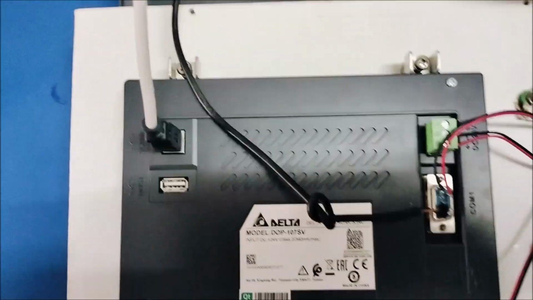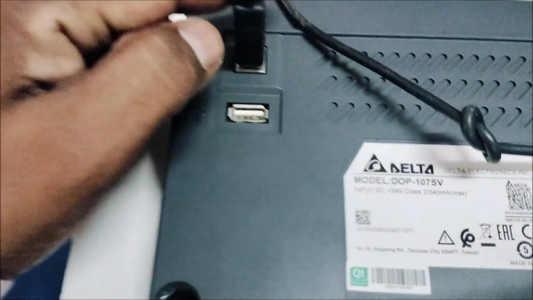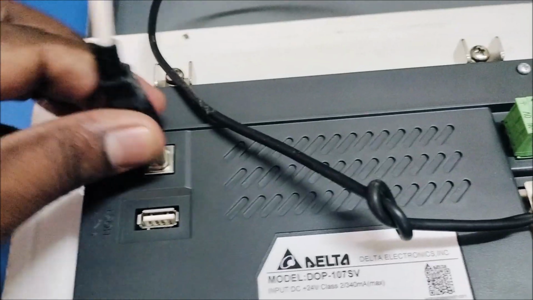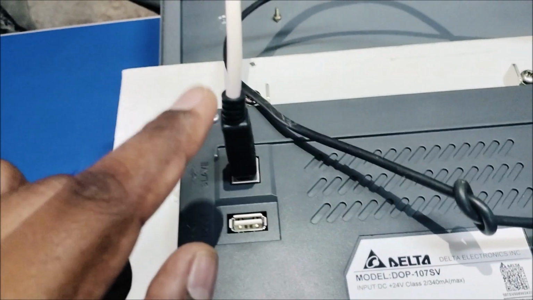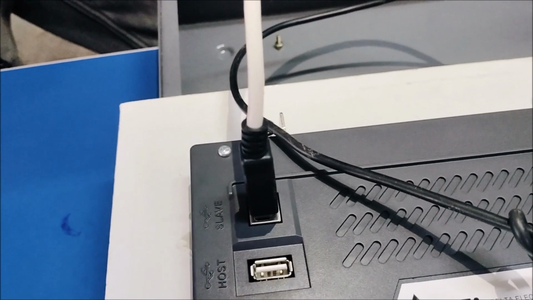So this is the back screen of the HMI. This is a USB, that is A to B. See, this is the connection. This cable goes to the system. This cable is used for downloading the screen from the HMI screen design software.